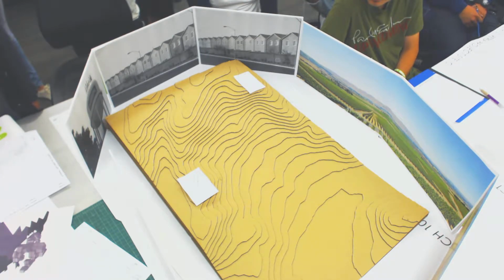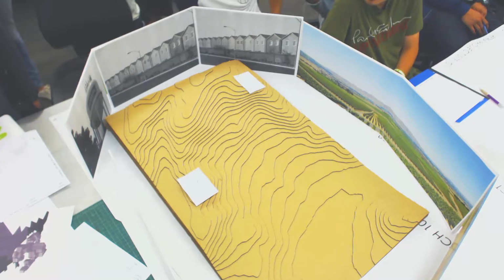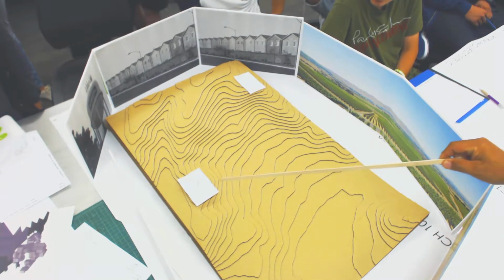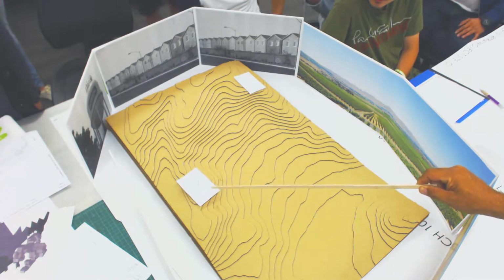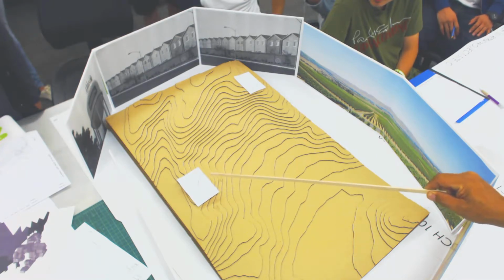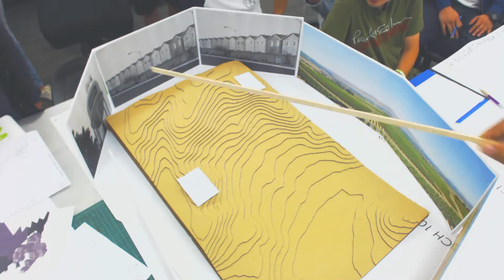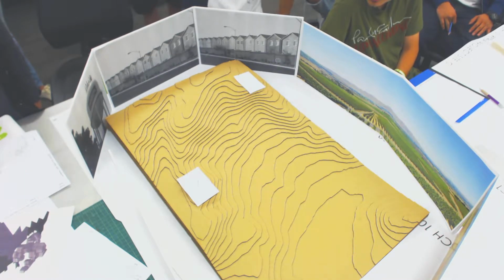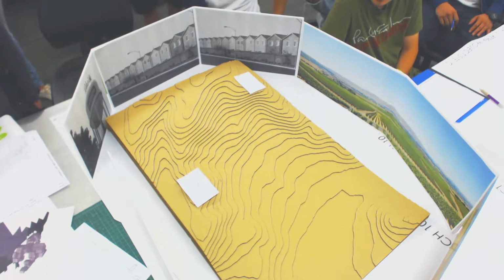For example, if you look at this site right in here, the angle to the water tower is almost straight north from it. It's a tiny bit west of north, because north in this model is going that direction.